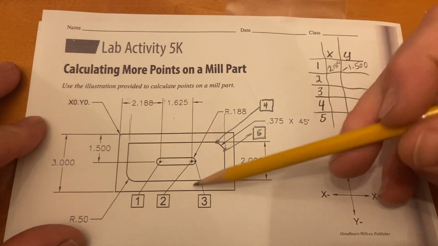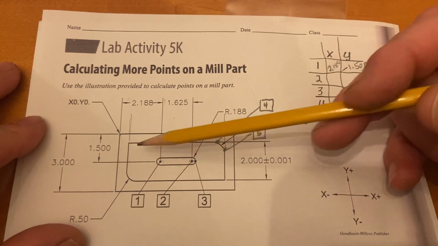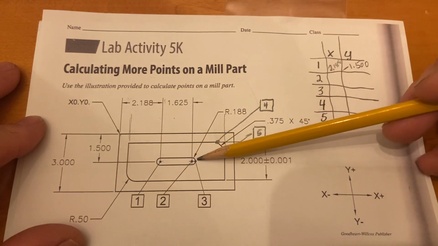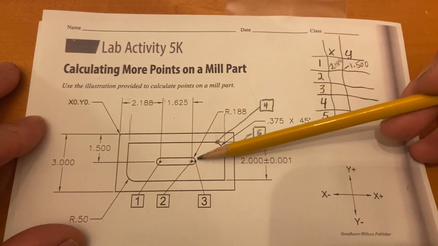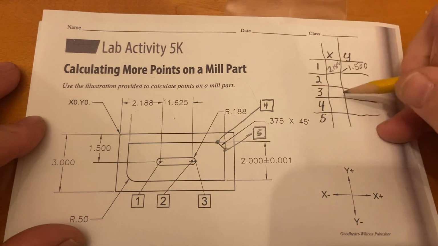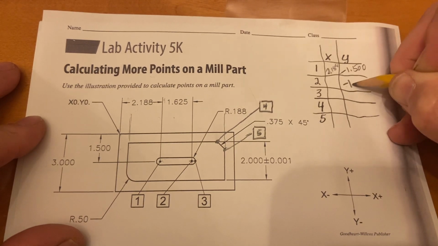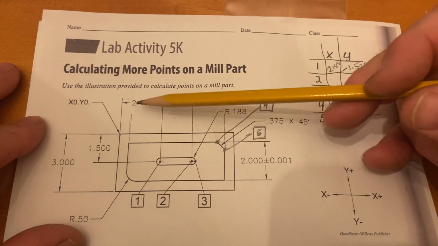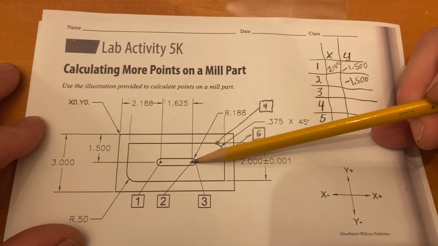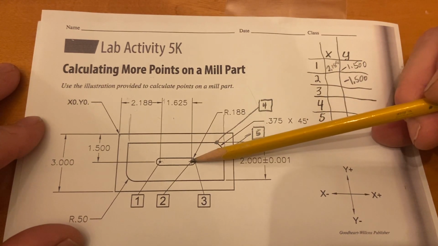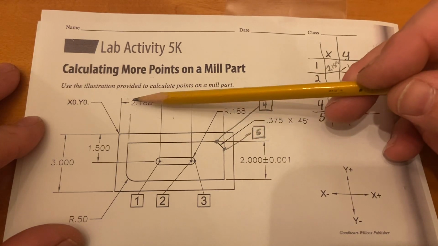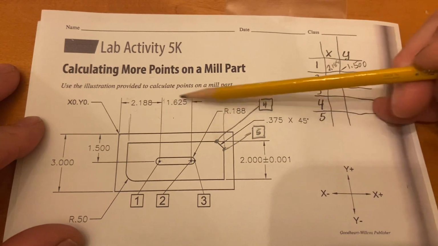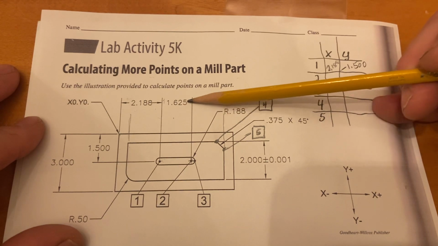Now we're going to look over here at 2. Since we're at the same point here in our Y, we know that 2 is going to be minus 1.5 as well. And in order to figure out what the X coordinate is for point 2, we need to add 2.188 to 1.625.